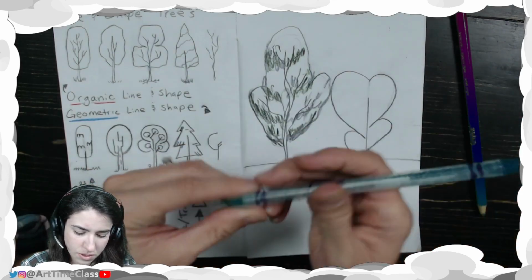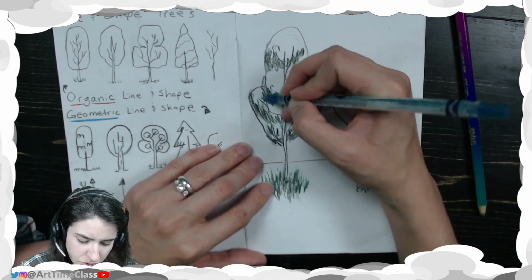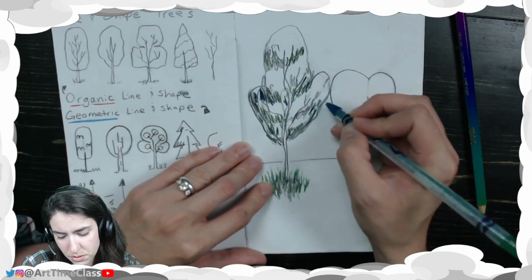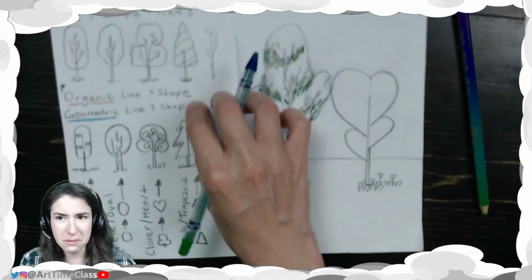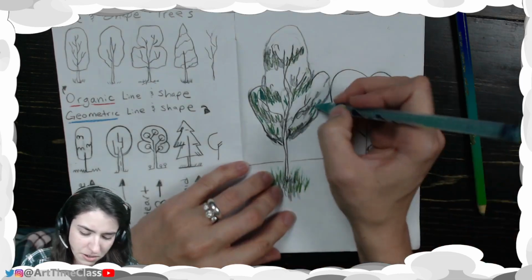Add a little more. Let's darken this over here. And I want to layer some colors too, so they mix a little bit and create a little more depth to my drawing. No! It's so sad. Okay. That's all right. That's all right.